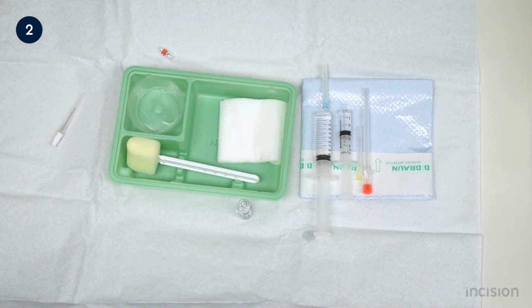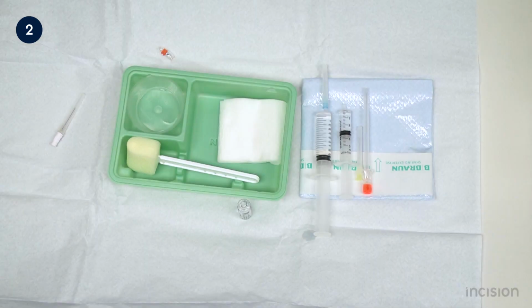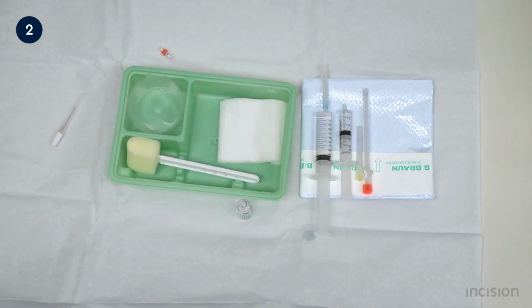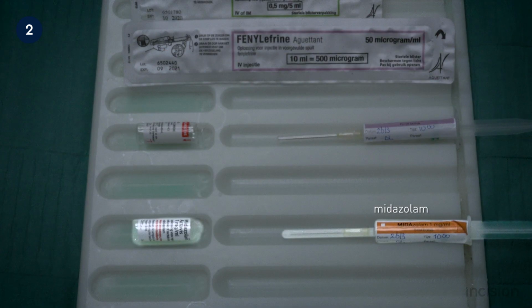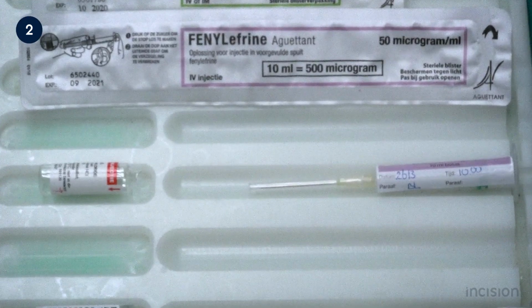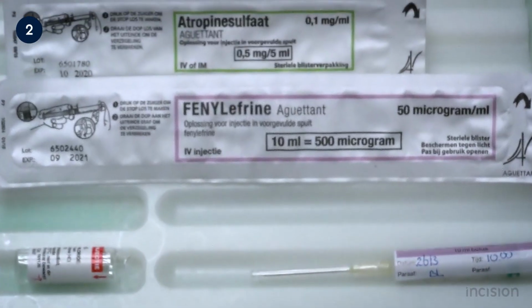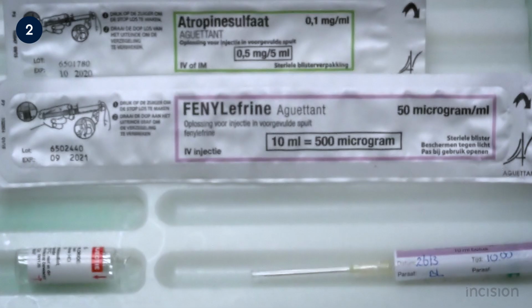Other contents of the spinal pack will briefly be noted. These are gauze swabs and a sponge applicator, both of which can be used to clean the skin prior to the procedure. Following cleaning of the skin, a sterile drape is used to cover unsterile skin caudal to the injection site. In anxious patients, midazolam may be of use in aiding positioning. Also present on this medication tray are the vasoconstrictors, ephedrine and phenylephrine, used to treat hypertension. Also present is atropine, used to treat bradycardia. With general preparation complete, attention can now be turned to patient positioning.